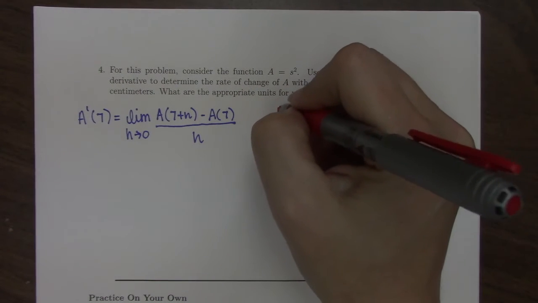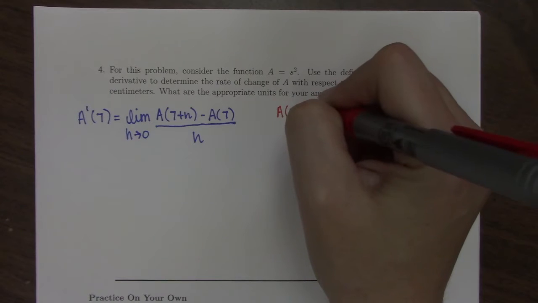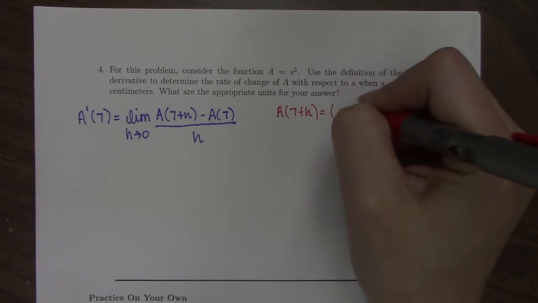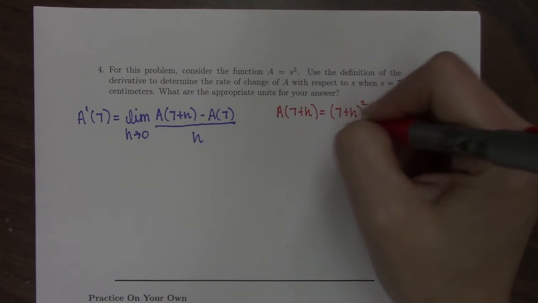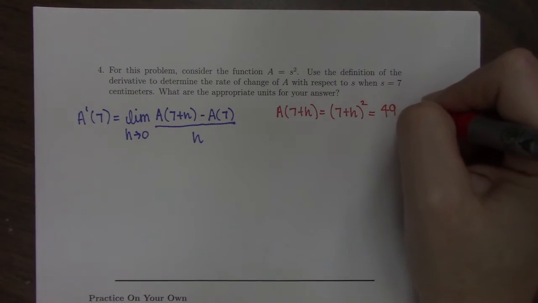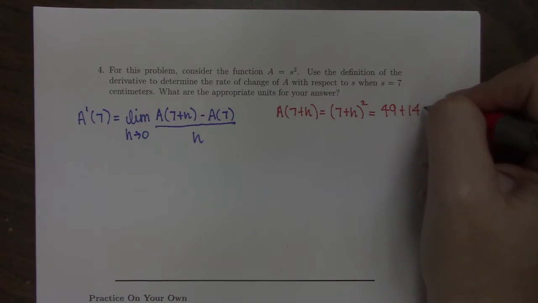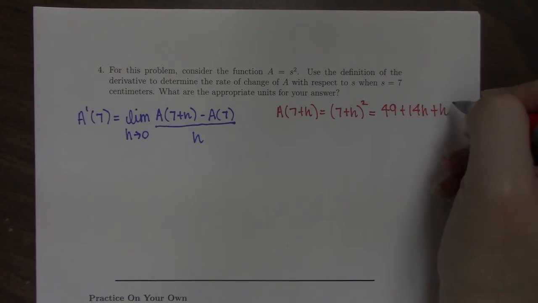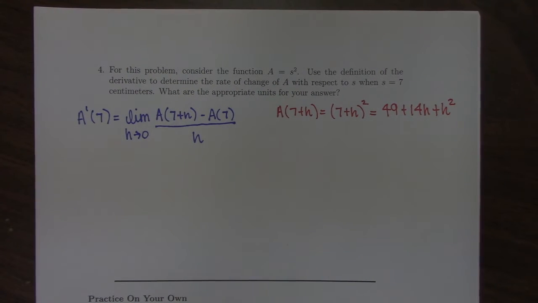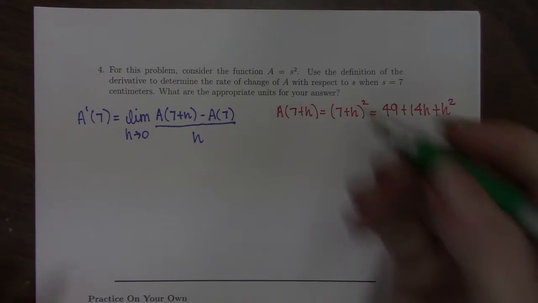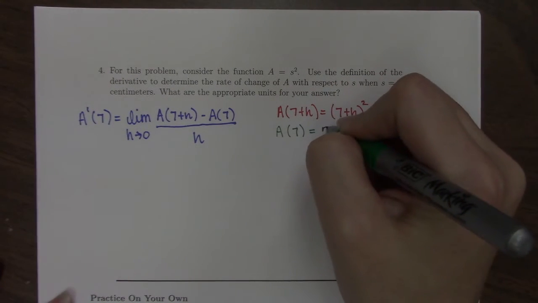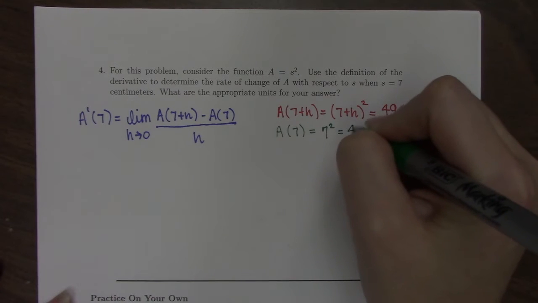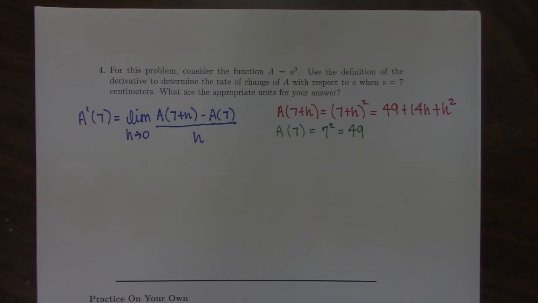So the first thing is, let's calculate a of 7 plus h. So that's going to be 7 plus h squared. So when I FOIL this out, I get 49 plus 14h plus h squared. A of 7 is going to be 7 squared, which is 49.